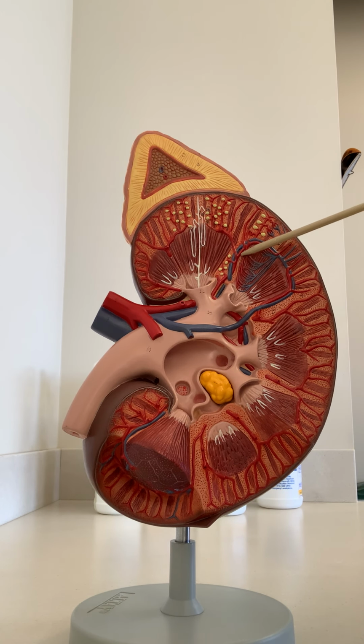turns right and forms the right angle here and goes along the area between the cortex and the medulla. That means near the base of the pyramid. So this is the interlobar, and then it goes like this. This is the interlobar, it goes like this between the cortex and medulla along the base of the pyramid, and this is called the arcuate artery.